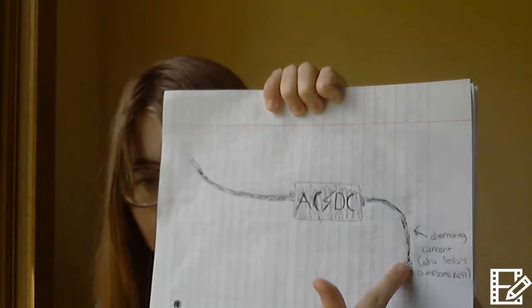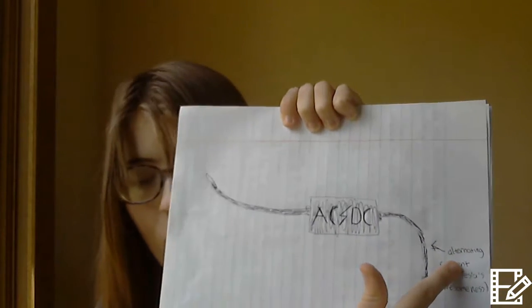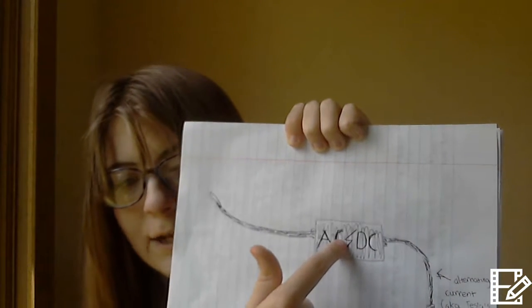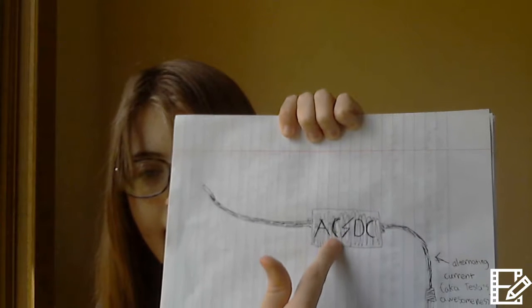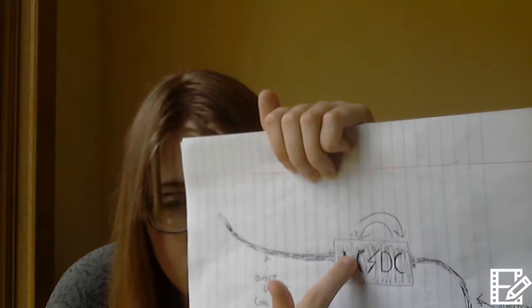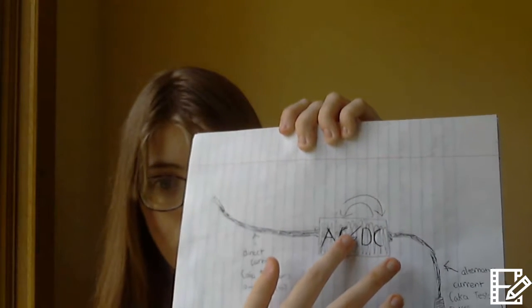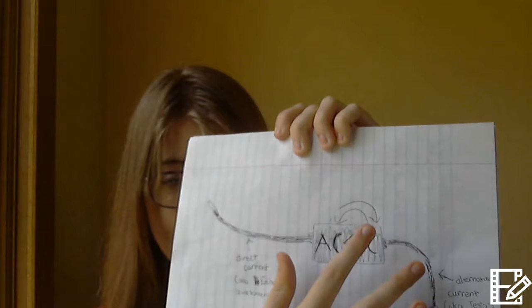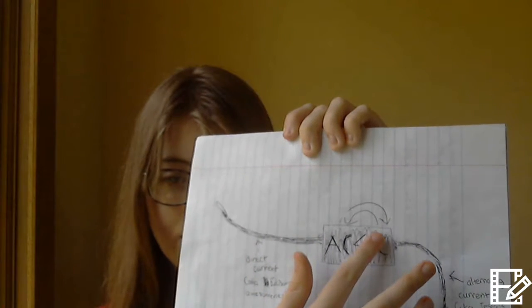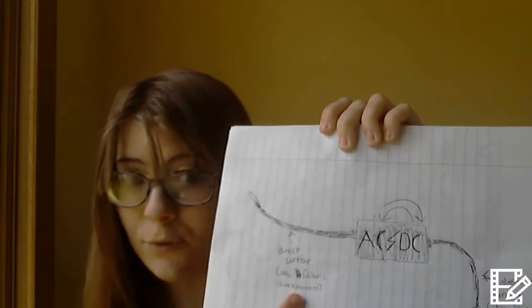No, it's not. Well, maybe it is, but it wasn't intentional. The side of your charger cord that plugs into the wall takes alternating current, aka Tesla's awesomeness, to the literally least creatively named thing ever. It occurs to me now that DC and AC should actually be flipped, but you know what? Screw it. The brick takes alternating current and converts it into direct current, which goes over here, aka Edison's awesomeness.